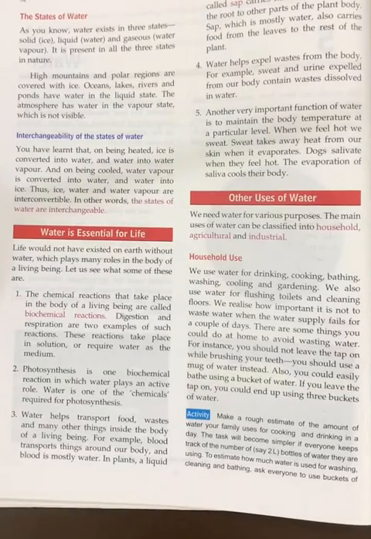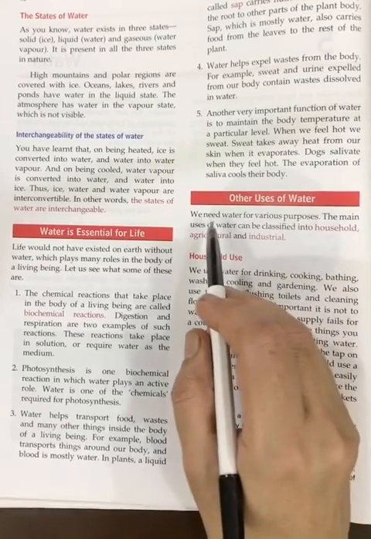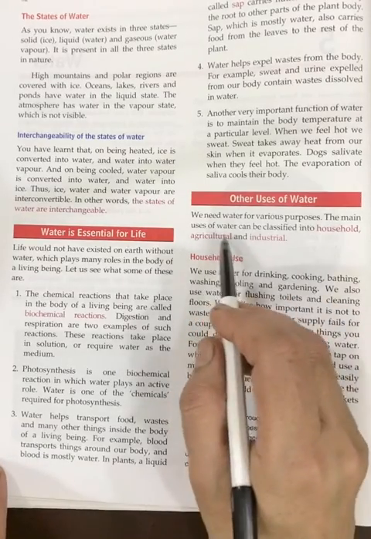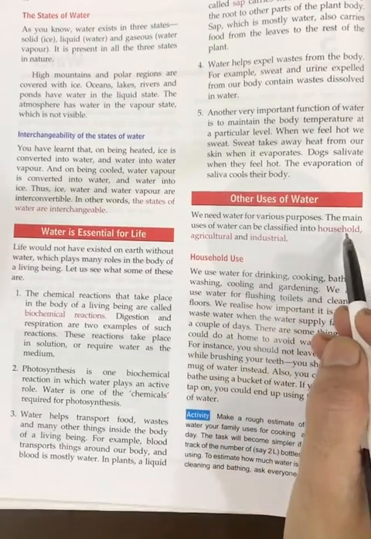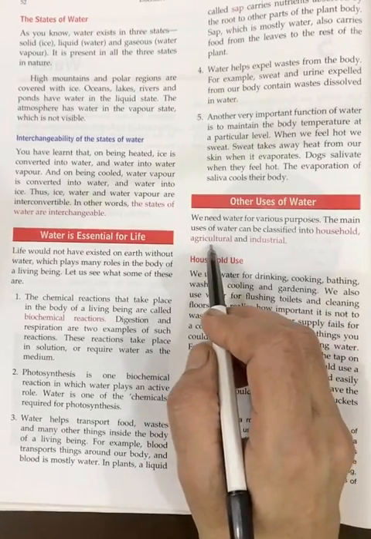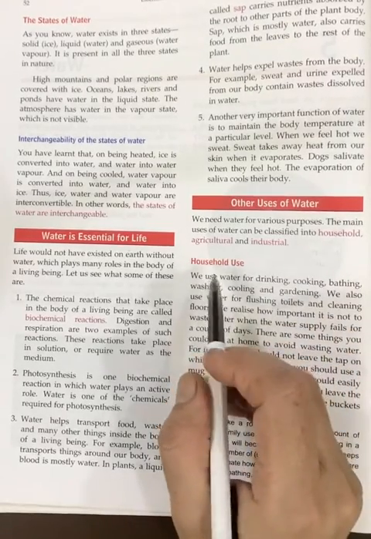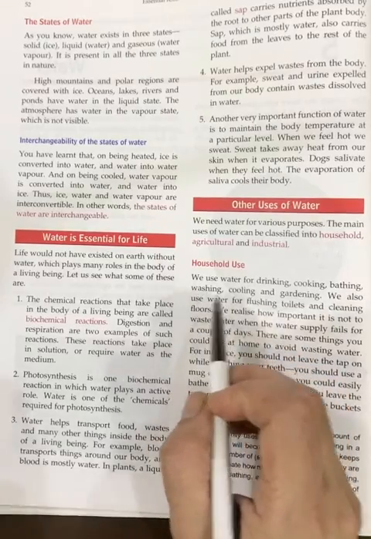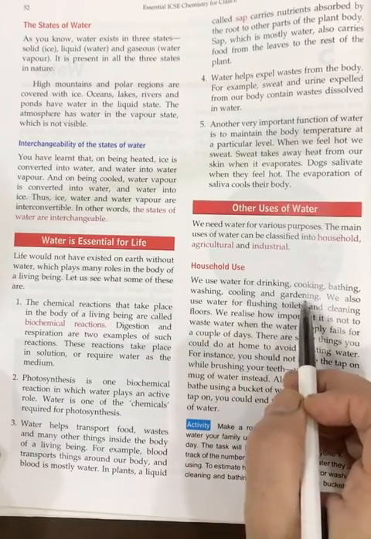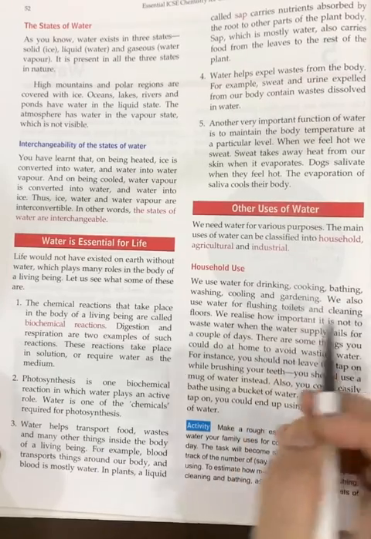Good morning, students. Our next topic is other uses of water. We need water for various purposes. The main uses of water can be classified into household, meaning how water is used at home, in agriculture, and in industries. So first we are going to do the household uses. We use water for drinking, cooking, bathing, washing, cooling, and gardening. We also use water for flushing toilets and cleaning floors.